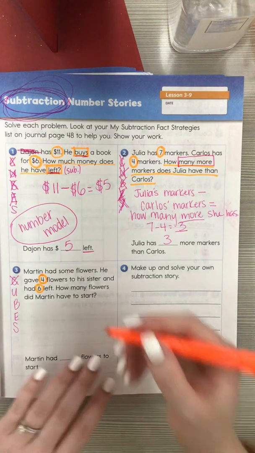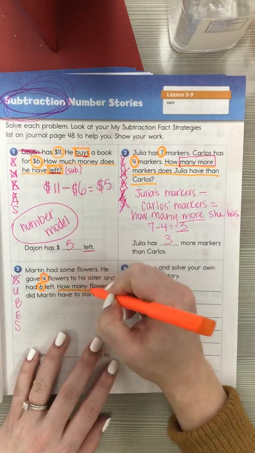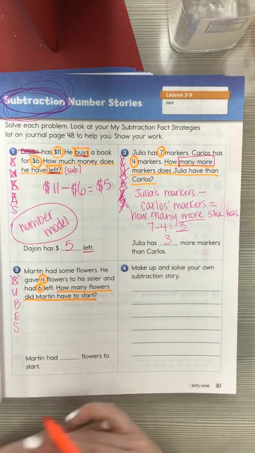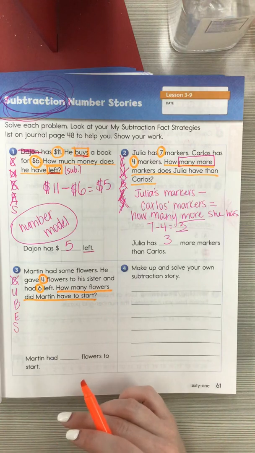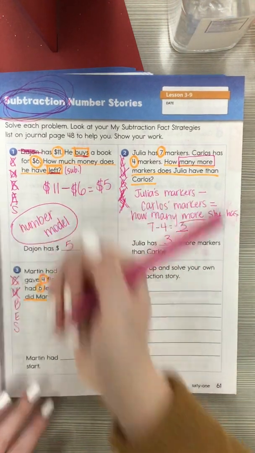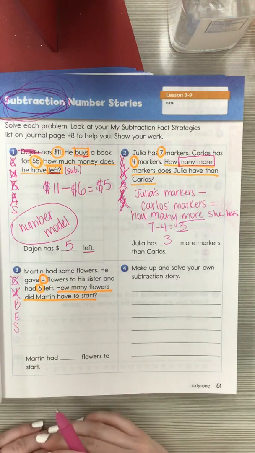Hey, you guys learned something, though. I hear you saying text evidence back there. How many flowers did Martin have to start? Underline the question. And then you can mark out U. I think I already solved it.